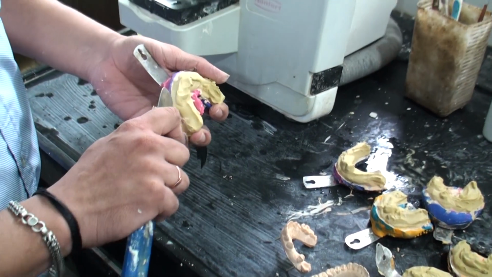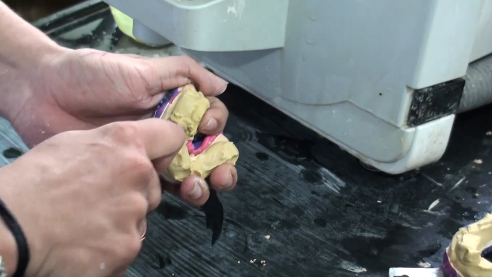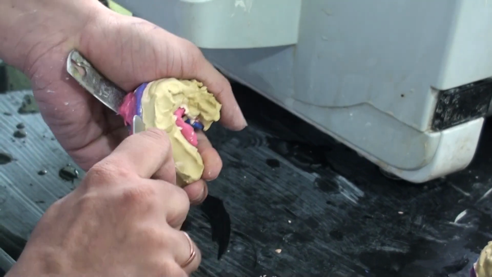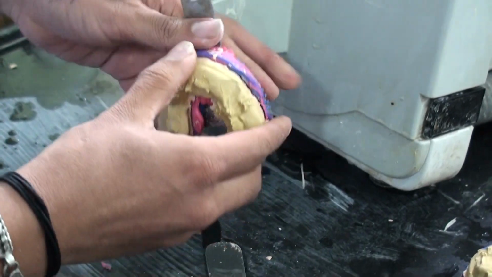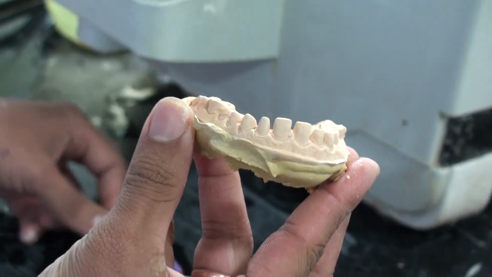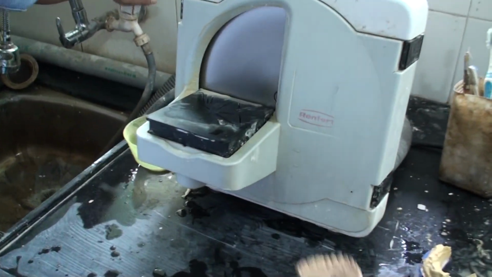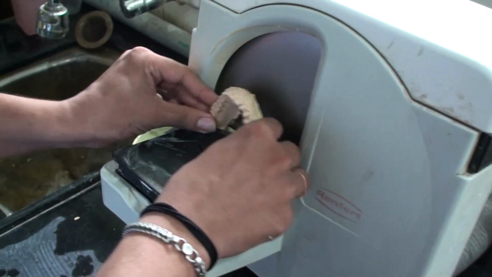That's the model board. Once it's set, he starts to slowly take it apart from the impression, doing it very gently, and there we go. That's the impression taken out. A good model. It doesn't have any air bubbles, and now it looks all rough on the edges, so we're gonna try and make it smooth.